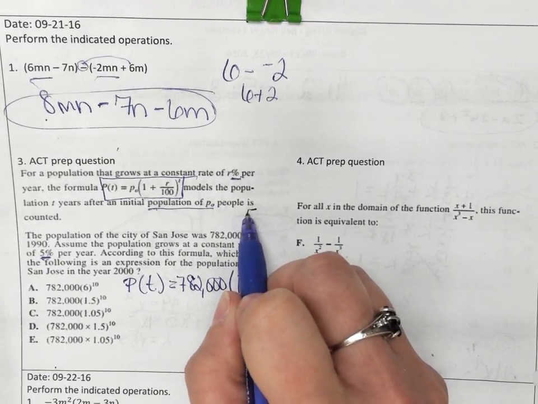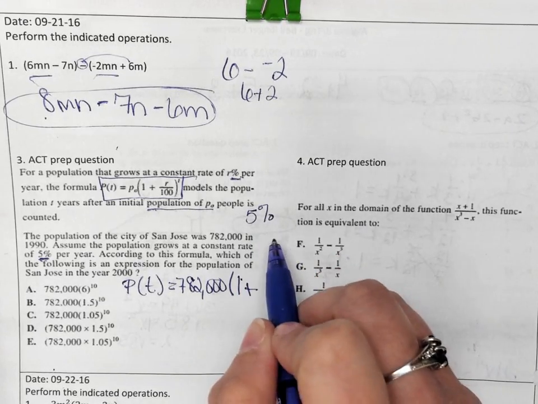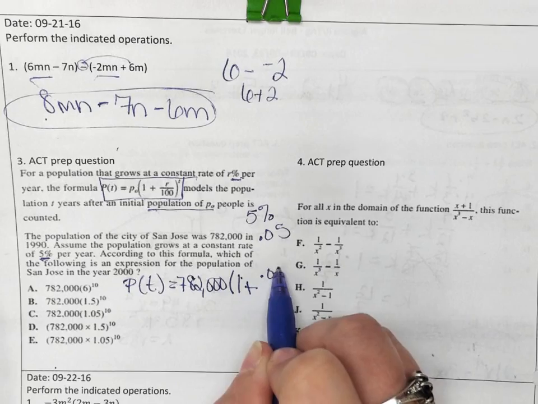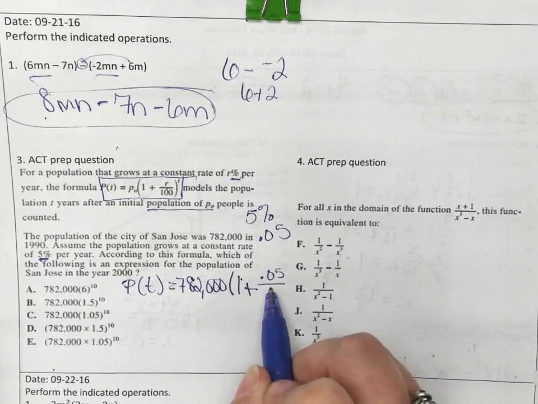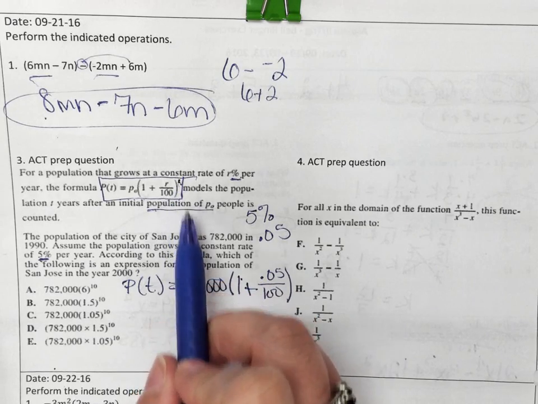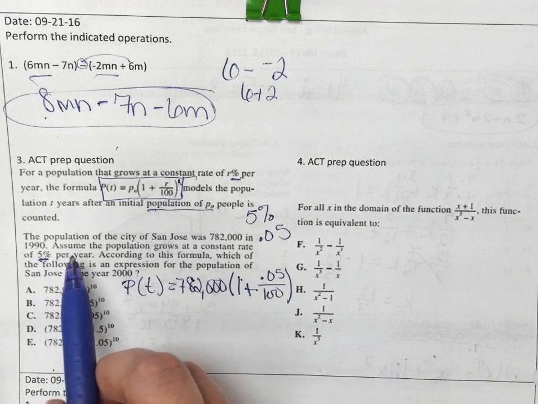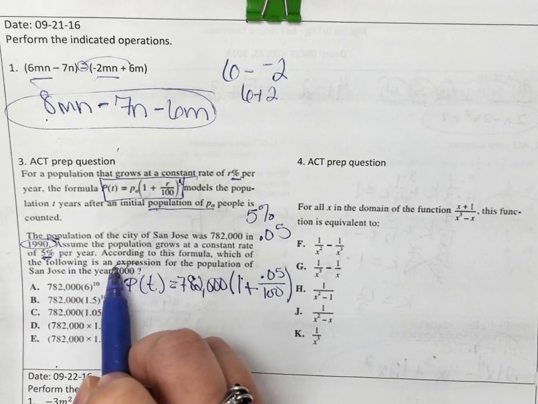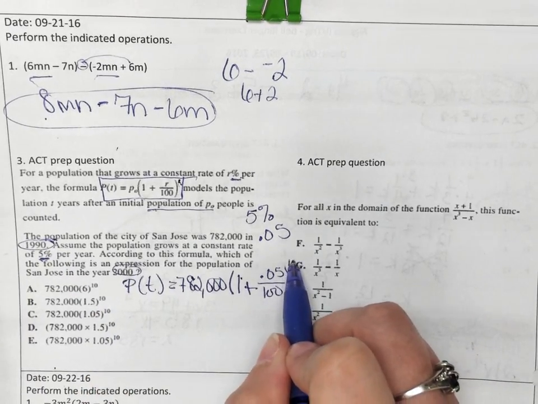So what is 5% as a decimal? 0.05, you move it twice. And then over 100. And then T, is that a T? T is the number of years. So where are we at? How many years have passed between 1990 and 2000? 10. Should be 10 right here.